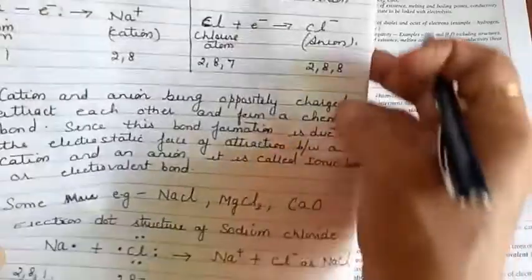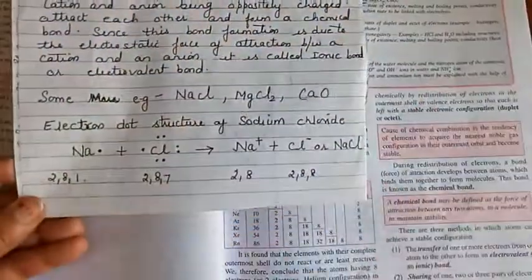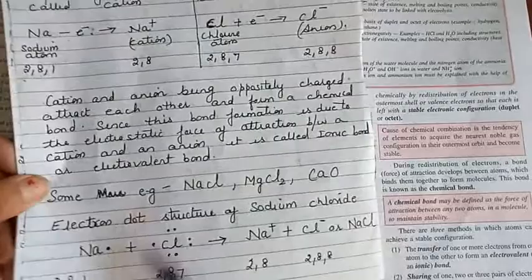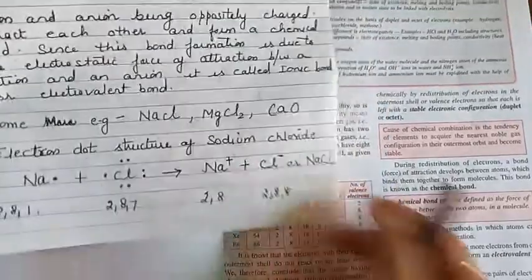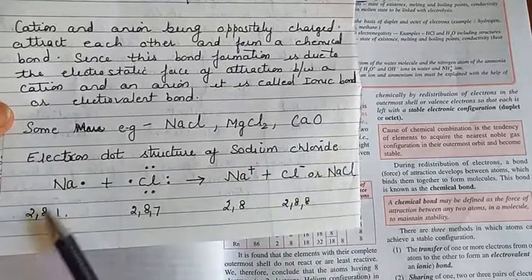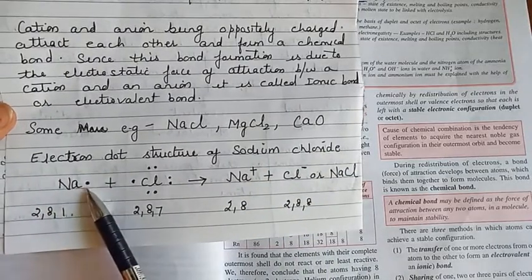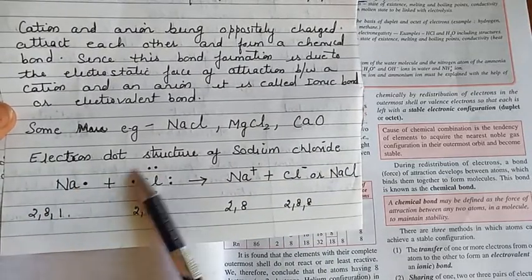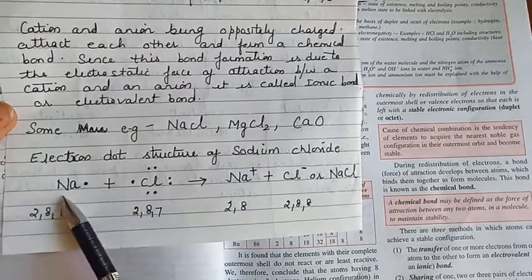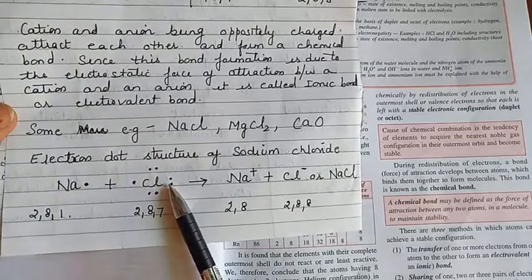The most important thing is how to present an electrovalent bond, that is, the electron dot structure. Here I am showing you the example of sodium chloride formation. Sodium valence electron is 1, chlorine valence electrons 7. Sodium loses one electron and chlorine gains one electron.